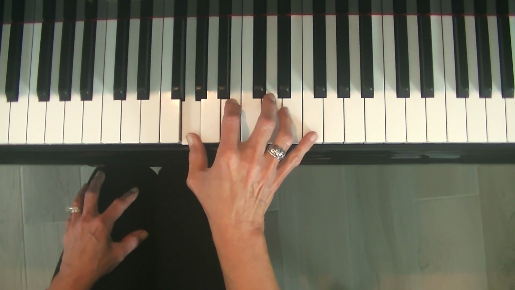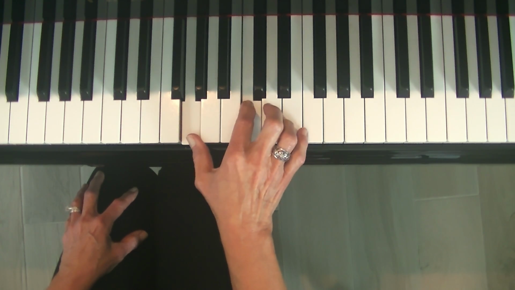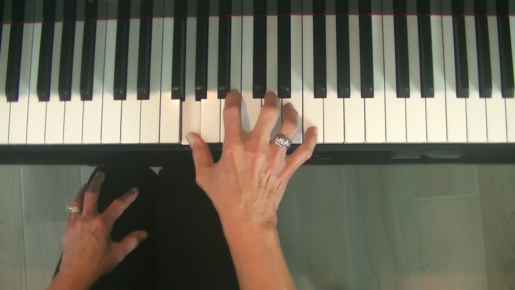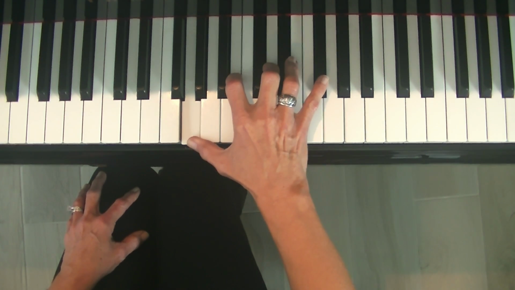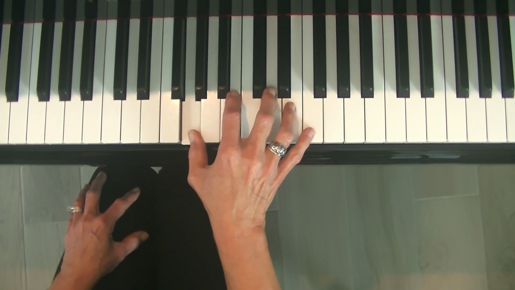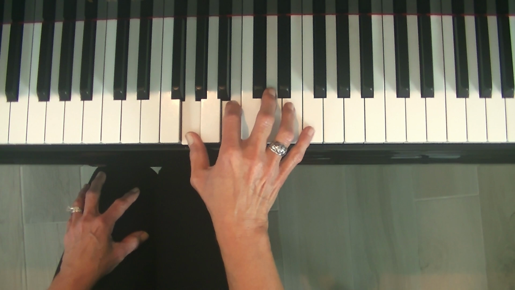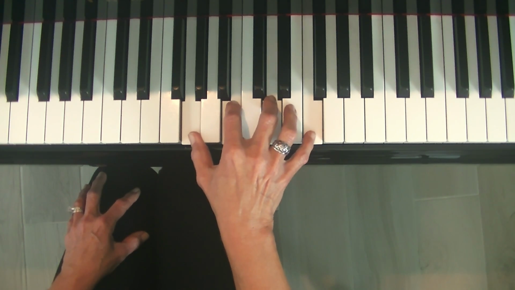It'll be 1, 2, 3, 4, 5, 6, 7. It's not F sharp because there's no F sharp in the key of C. Our dominant 7 chord in the key of C is G, B, D, F. This process applies and occurs naturally in any key.